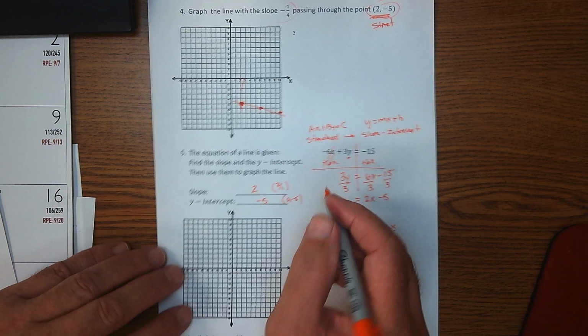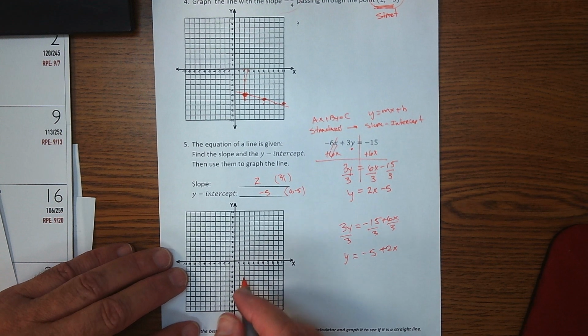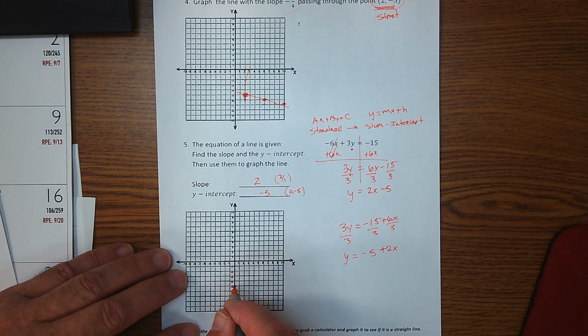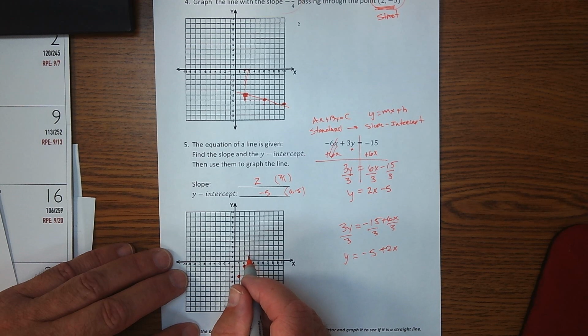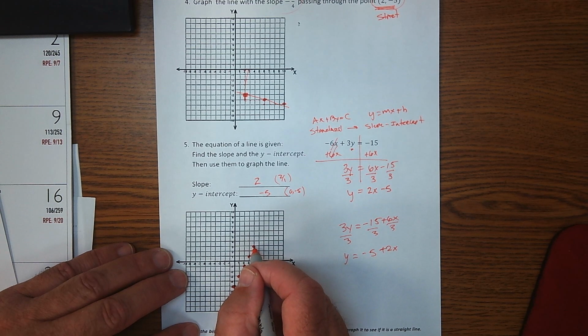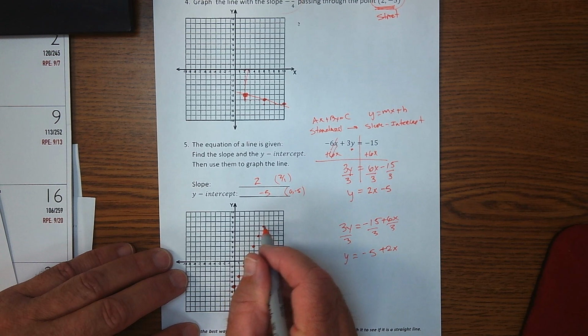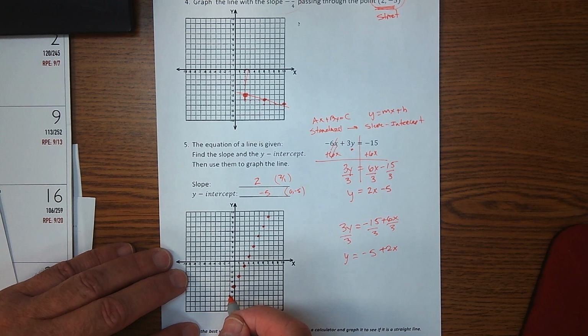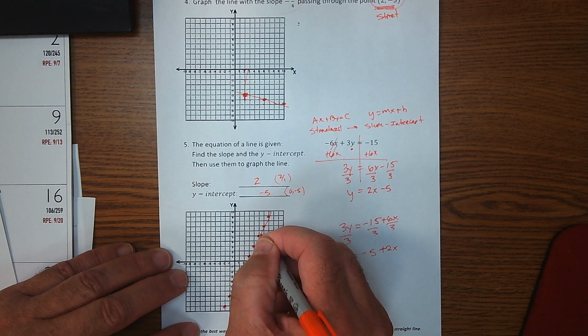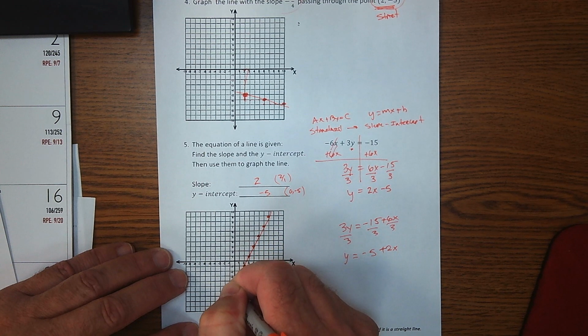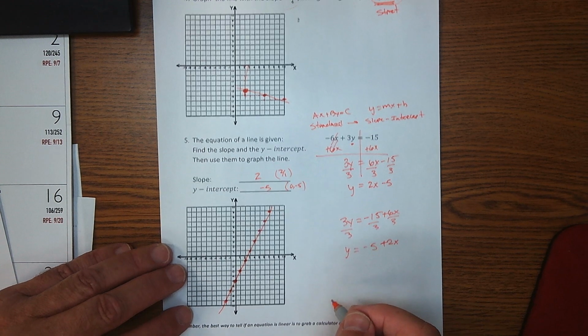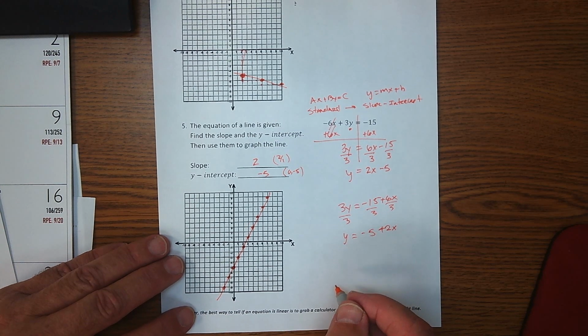We go find that point. (0, negative 5) is right there. Once you find the point, go up 2 over 1. There's my line going up that way. Once you get going, you get a pretty good pattern going here. There's your line going down through there. All right.